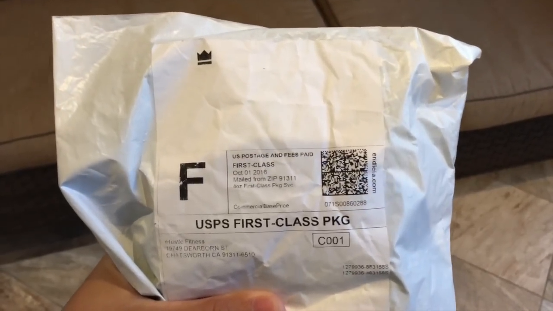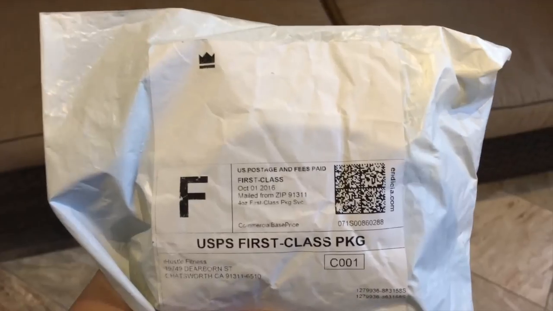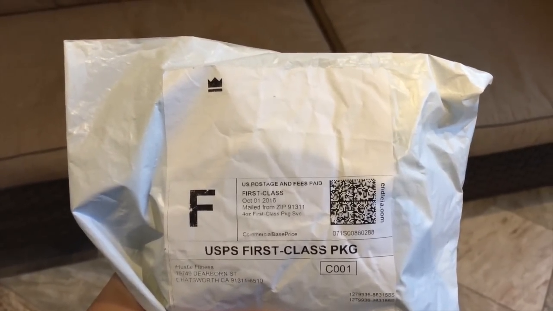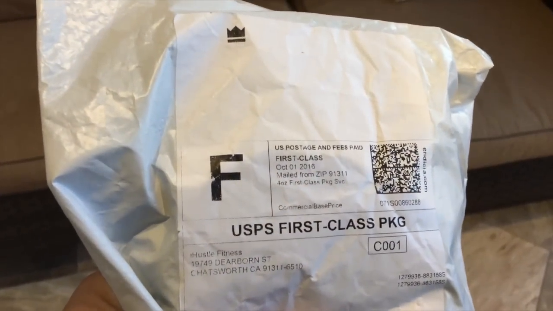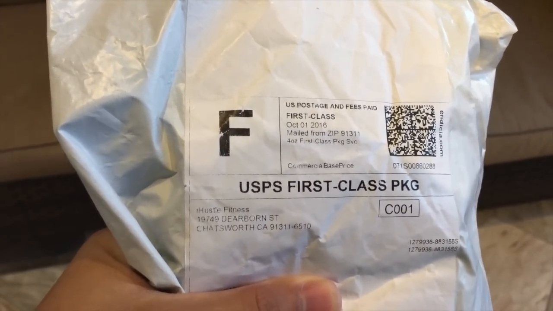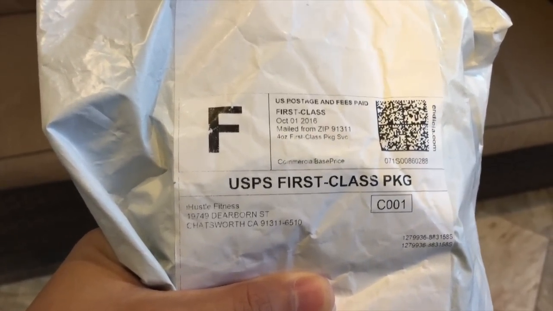So here's what the package actually looks like when you get it. When the customer receives it, you see your logo on the upper left-hand corner, and then it's going to have your store name, and then the actual address that the manufacturer shipped it from.